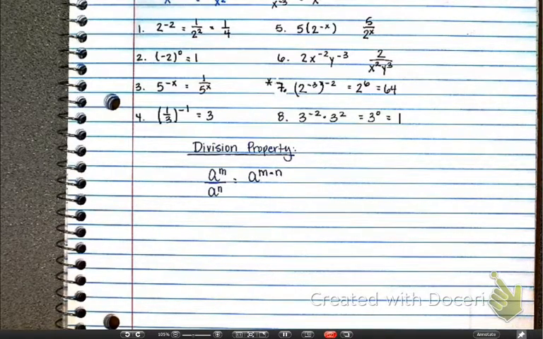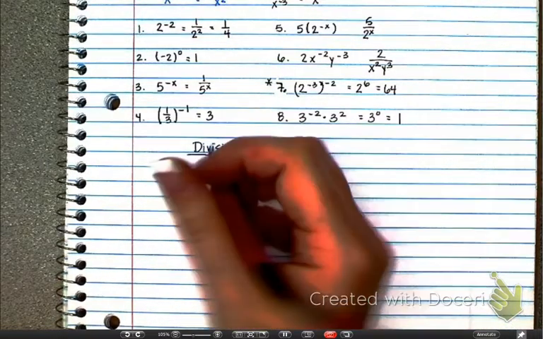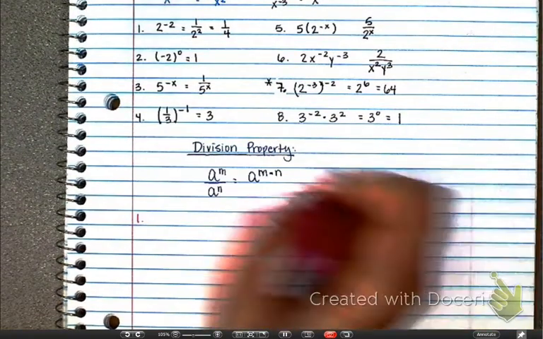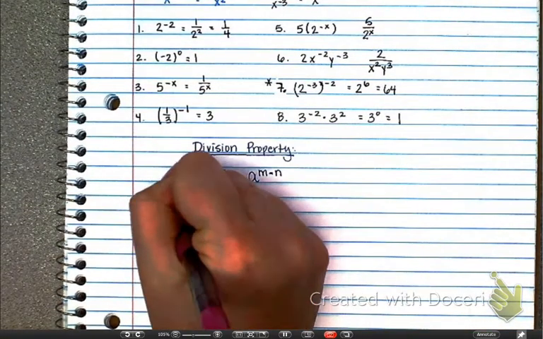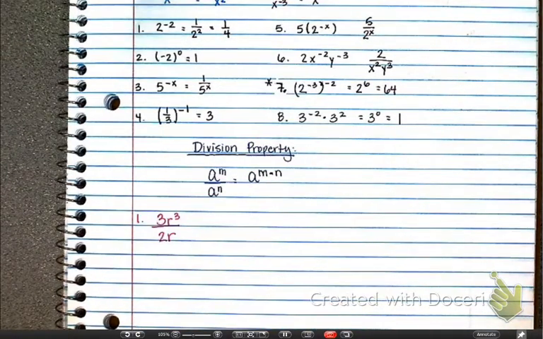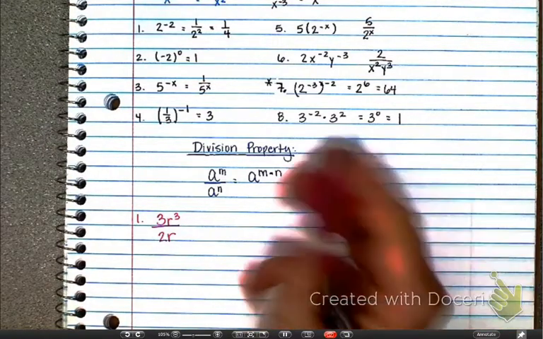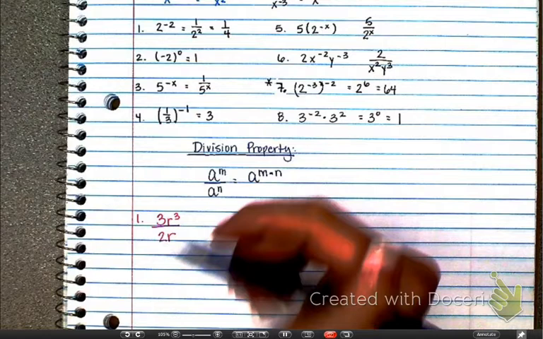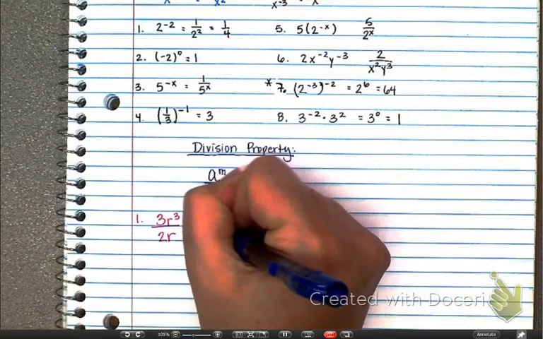We're going to do some examples, but I'm going to do them with you. First thing you're going to look at is your coefficient, so the numbers out front. Can I simplify 3 and 2? And you are not allowed to make it a decimal. No. So 3 and 2 are going to stay just where they're at. You do not move them from where they are currently at. So 3 is on top, 2 is on the bottom.